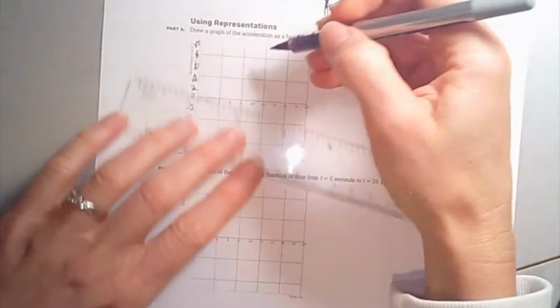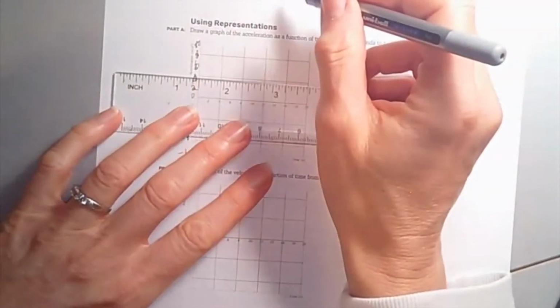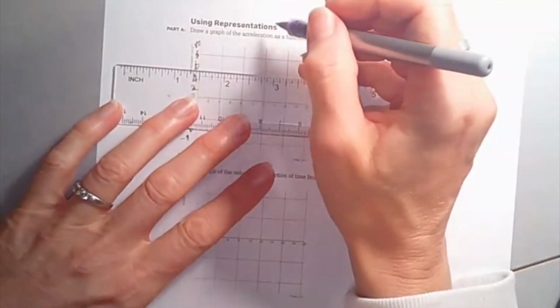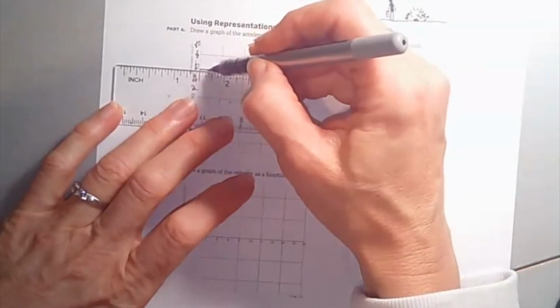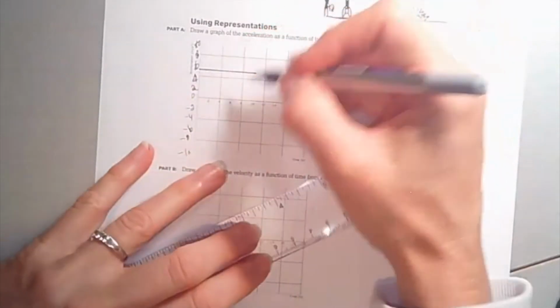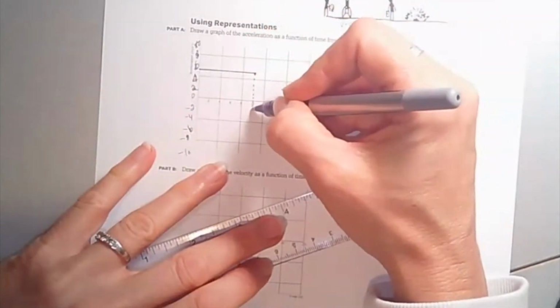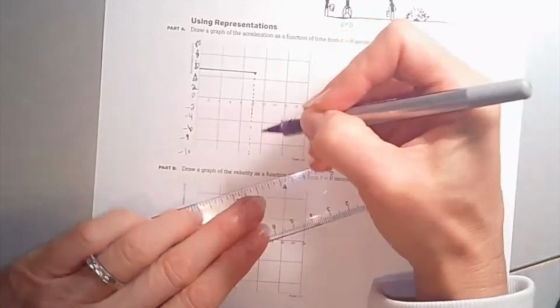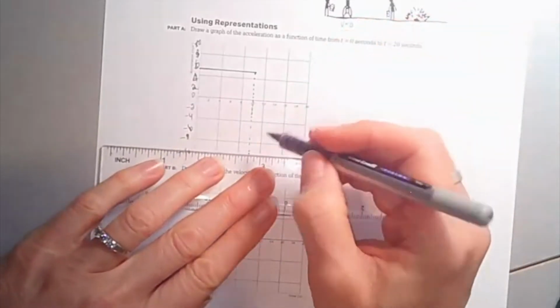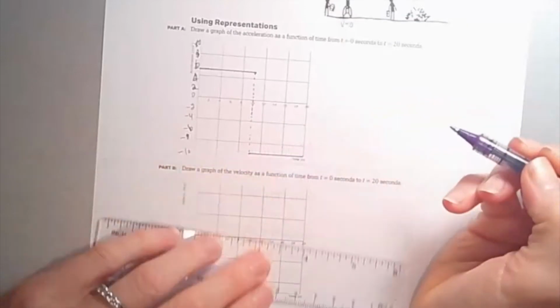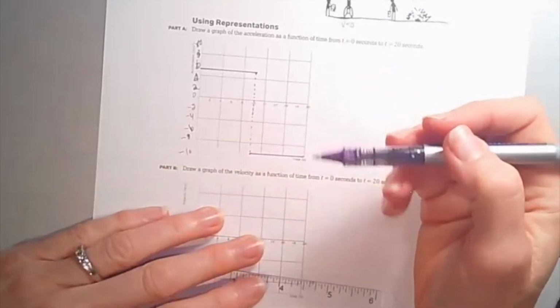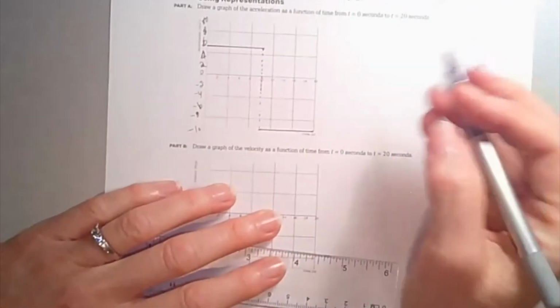So for the first 10 seconds, it's going at +5 meters per second squared. And then as soon as it's finished burning, it's going to drop pretty much straight down to here. So you're going to have this vertical drop. I drew in a dotted line. You don't even have to. You can have 2 line segments, right?